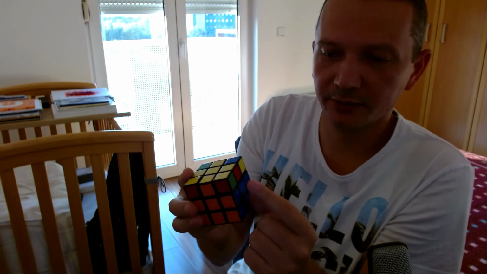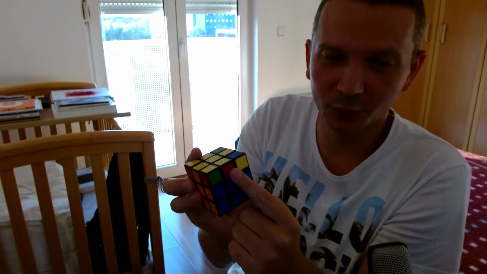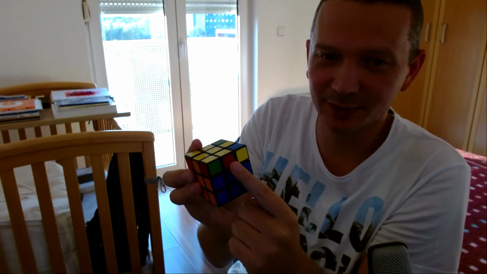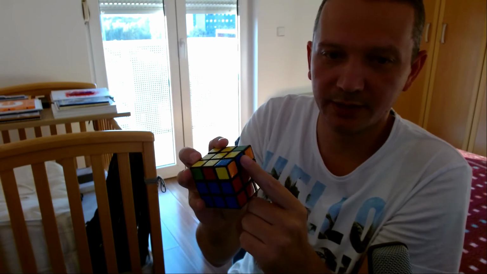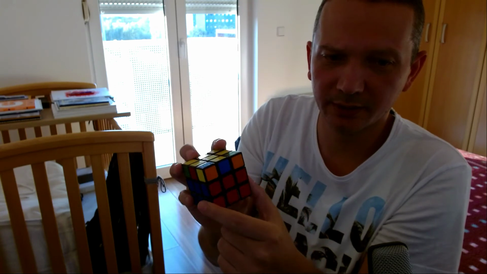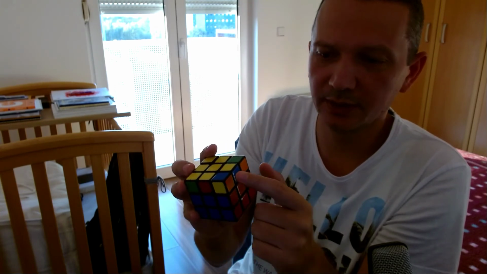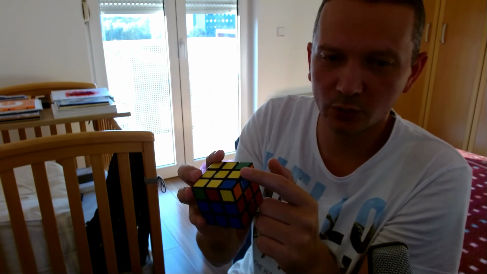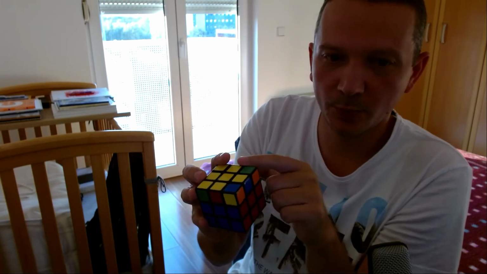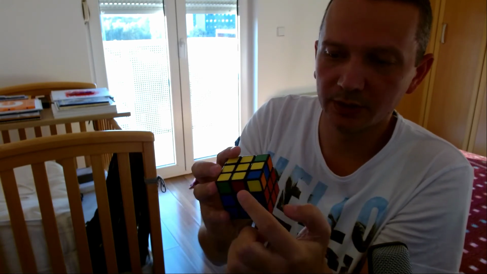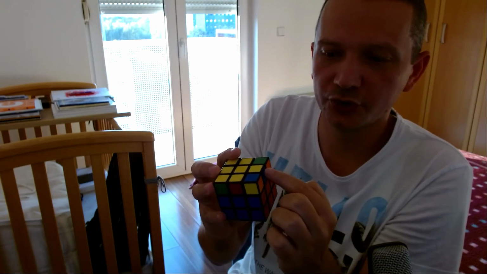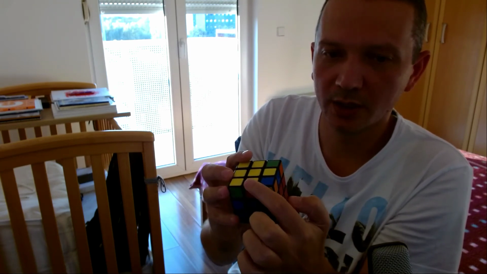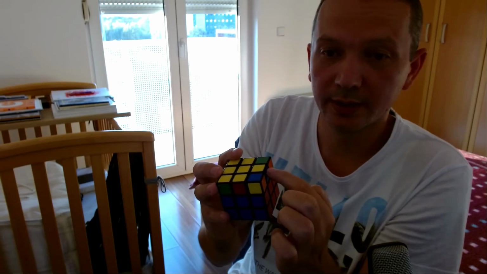And the other two, we would be lucky if everything was oriented, but it is not. Here it is not well oriented, and here it is not well oriented. And you can easily see what we now need to do. We just need to exchange this cube with this one. This one and this one should be exchanged. This one should go here, and this one should go here.